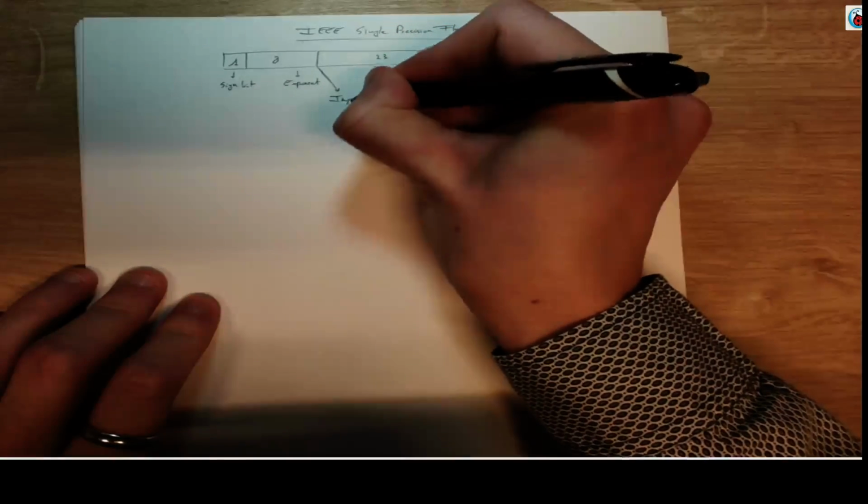Now there's one more catch here, one thing that causes some confusion. Between the exponent and the mantissa, right here, we have what we call the implied bit. We don't write that implied bit; like the name says, it's implied.